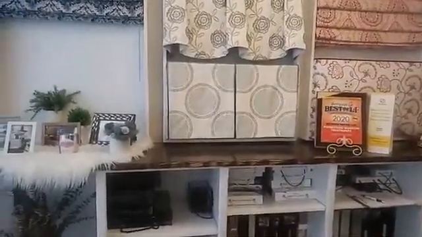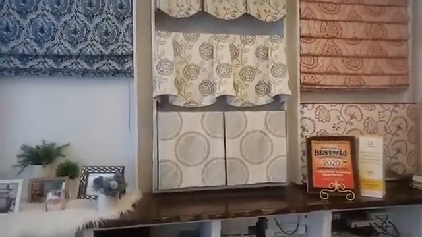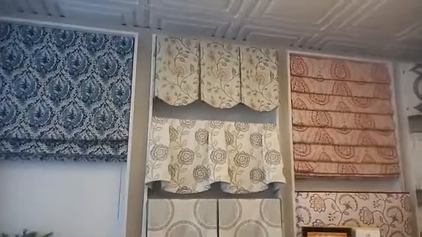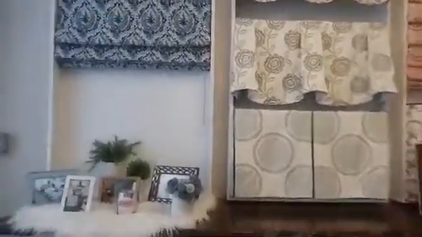You have a box pleat valance at the bottom, a Kingston valance in the center, and at the top we have a scallop box pleat valance. There are so many different styles of valances, but what makes a valance... This is an old showroom piece that we have.